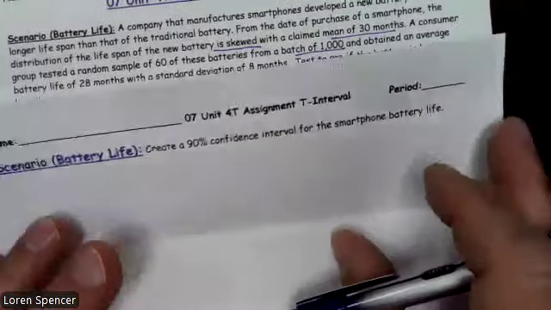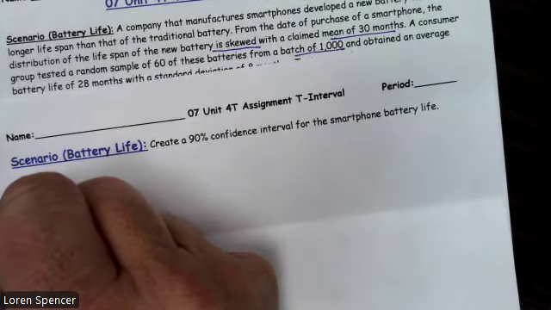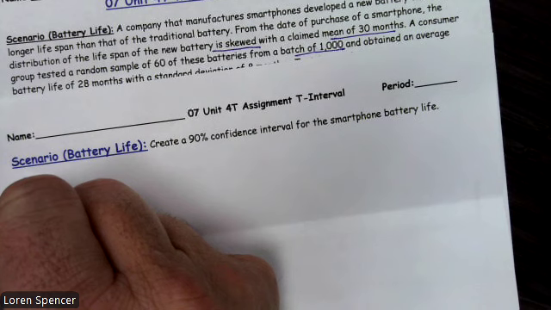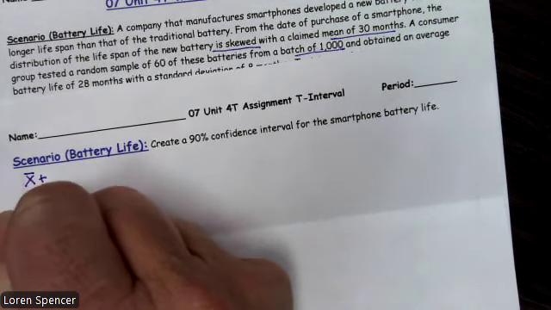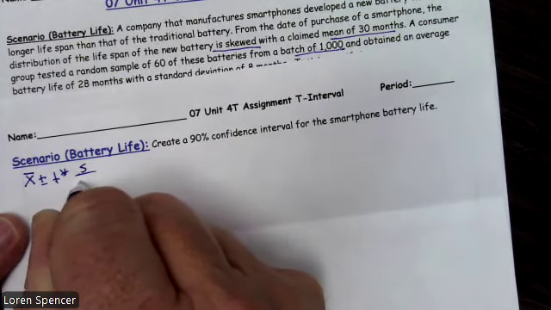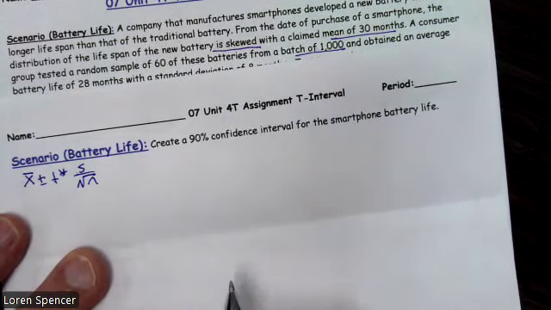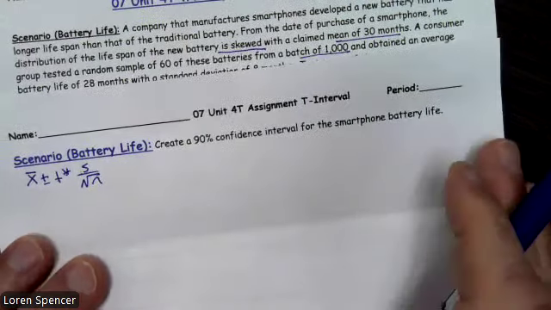The first thing you're always asked to do is give the formula. Keeping in mind, this part's not going to get you points on the AP, but it's the way you get your work done. So x bar plus or minus t star s divided by the square root of n. Next, what information did I have?